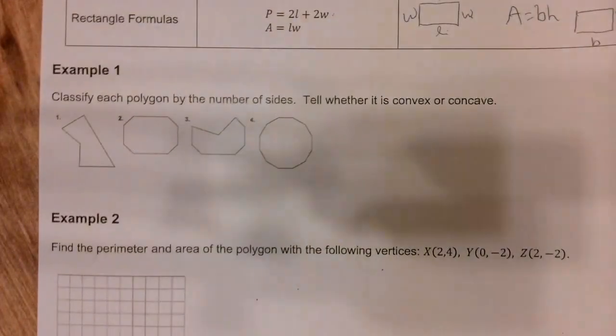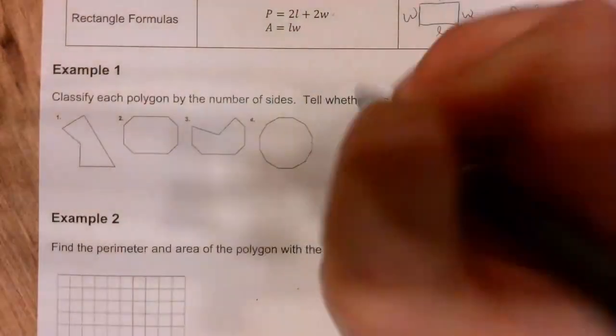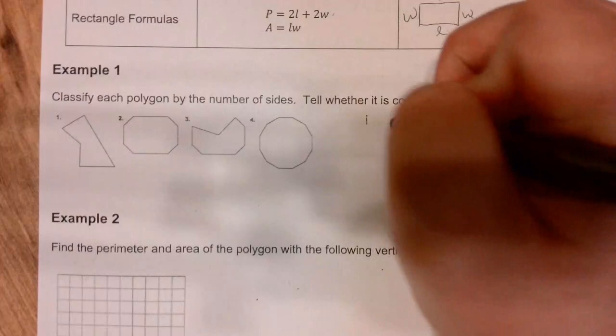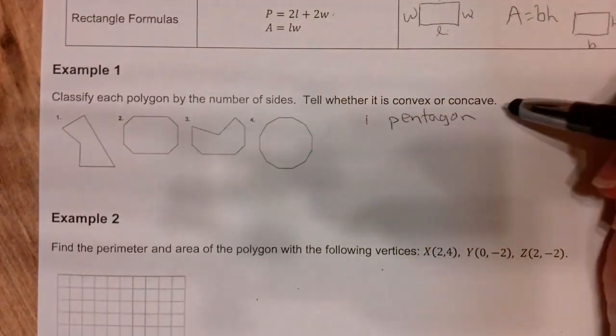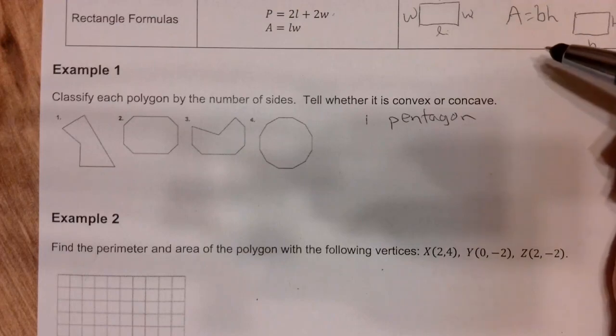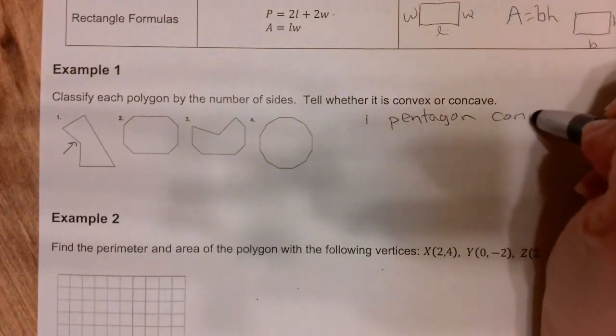They're asking you to name these shapes. So count the number of sides. 1, 2, 3, 4, 5 sides. This, number 1, is a pentagon. Then, is it concave or convex? Does it go in anywhere instead of out? Right here, it's concave.